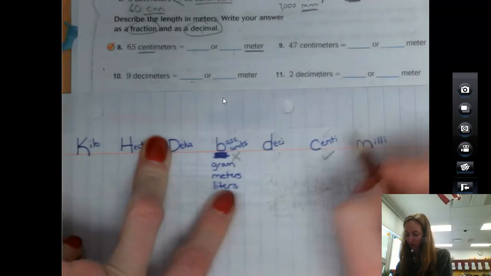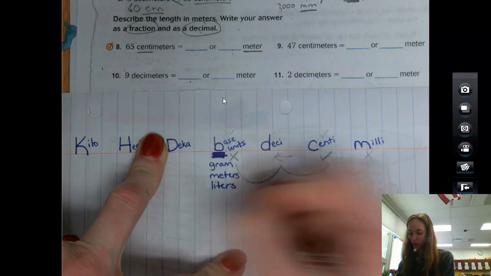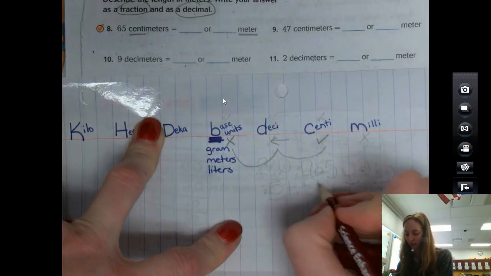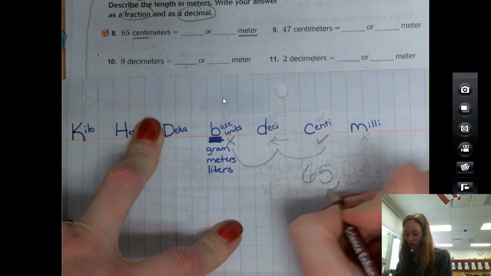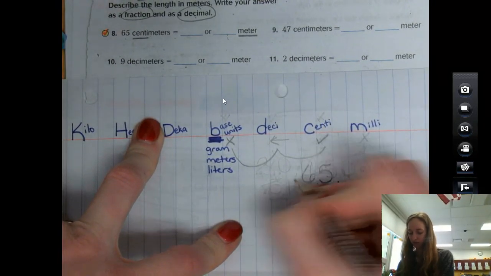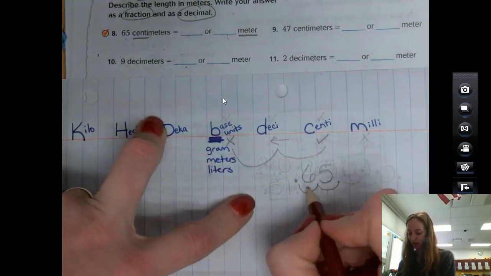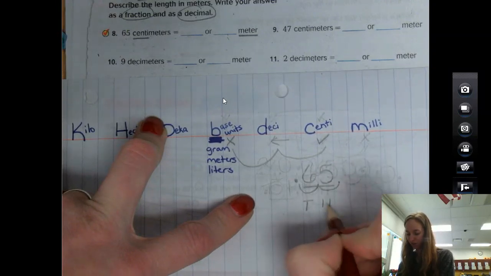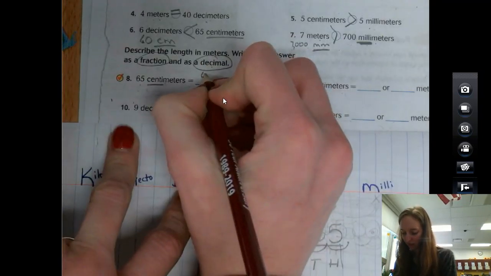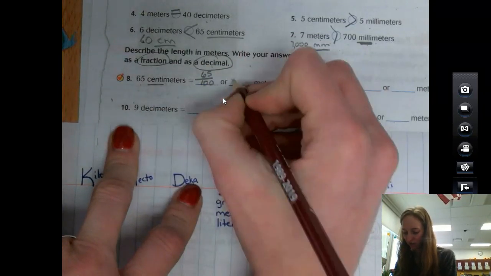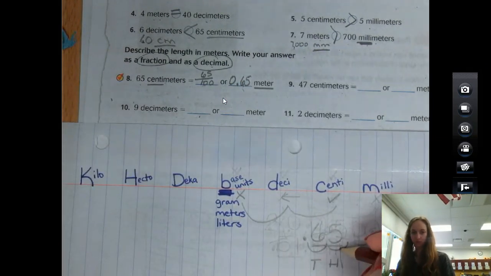Hopefully. Okay, so I'm going to the left. 1, 2 bunny hops. Okay, I started with 65, decimal point over here. I need to go 1, 2 to the left. Okay, that makes more sense. How would I read this? 65, what? 65 hundredths. Okay, 65 hundredths as a fraction. 65 hundredths, same thing I've written down here, as a decimal. Okay?